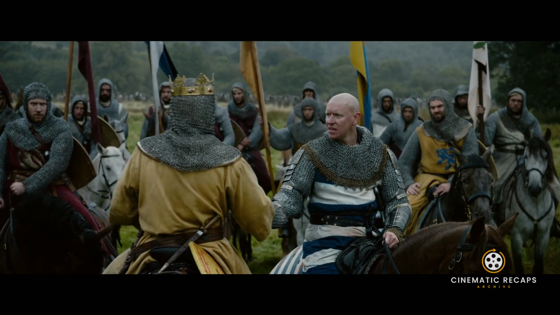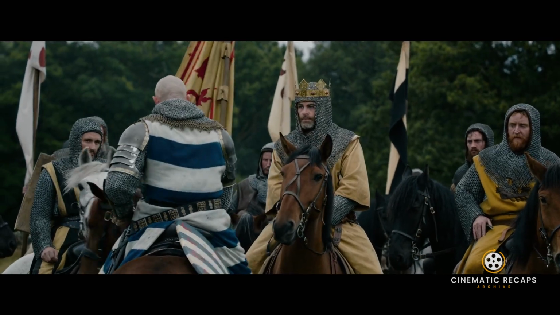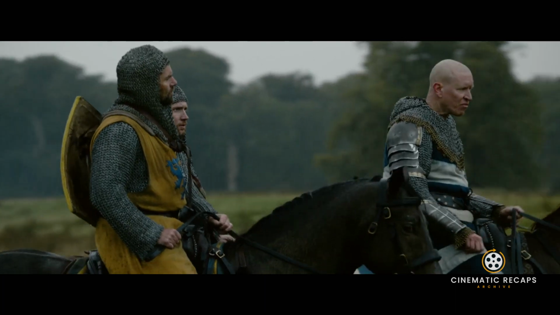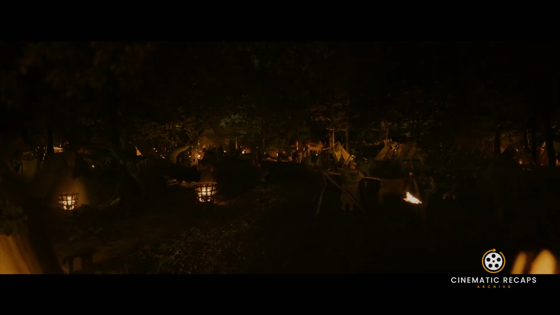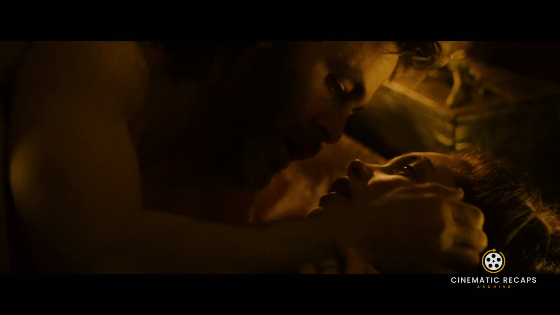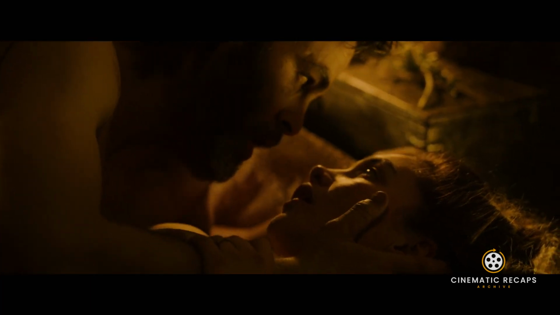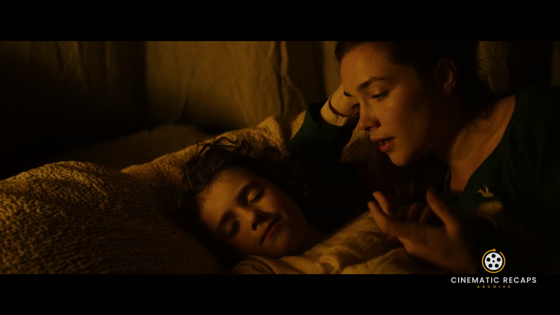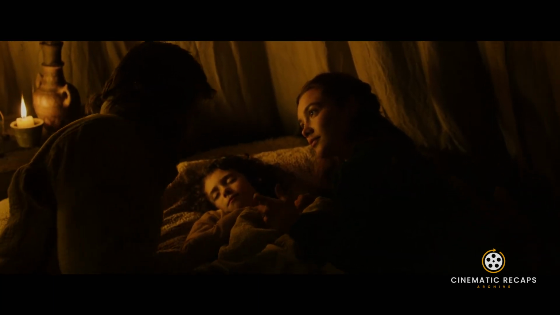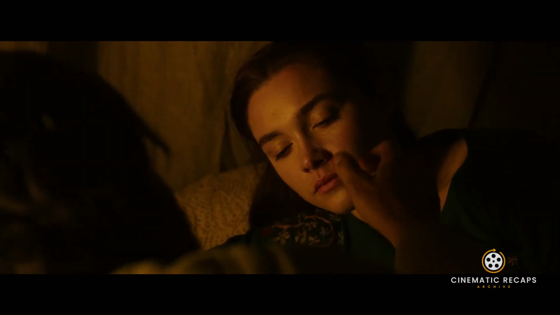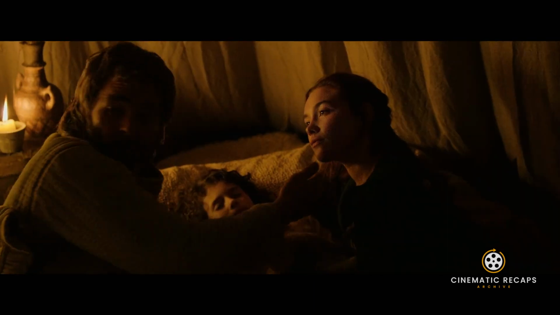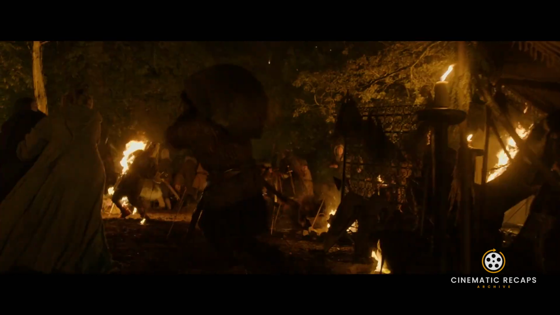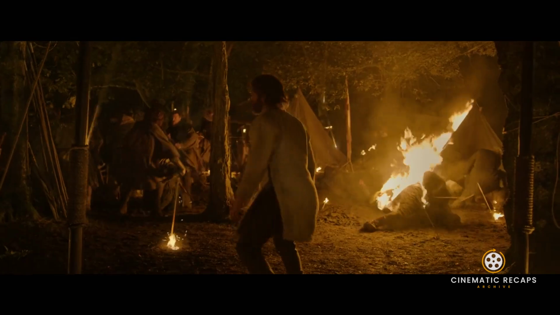De Valence accepts, but tells Robert that since it's a Sunday, the duel will have to take place the following day. That night, the Scots celebrate and prepare themselves for battle, encamped in a nearby forest, and after Robert and Elizabeth share a quiet moment, they passionately consummate their marriage. Afterwards, as they put Marjorie to bed, Robert makes Elizabeth promise that no matter what happens to him, she will protect his daughter. Hearing strange noises outside their tent, Robert goes to investigate, and volleys of fire arrows begin to rain down on the Scottish camp.